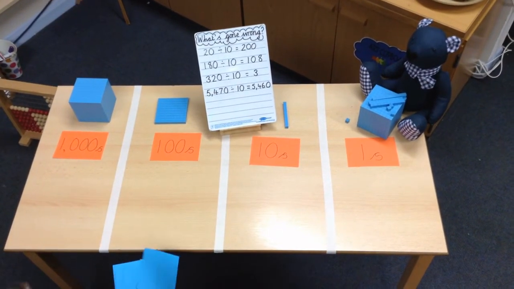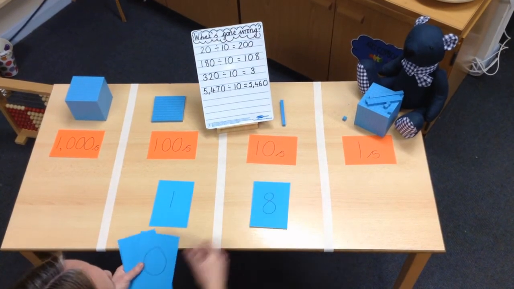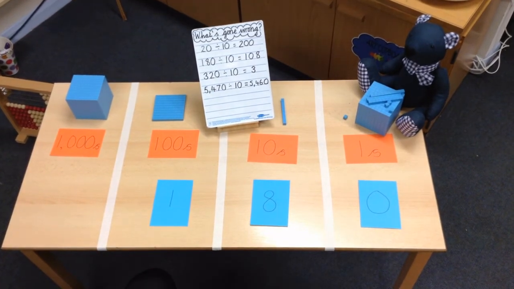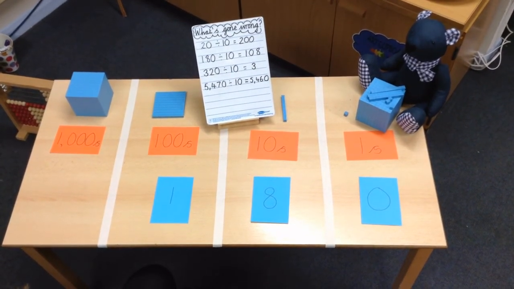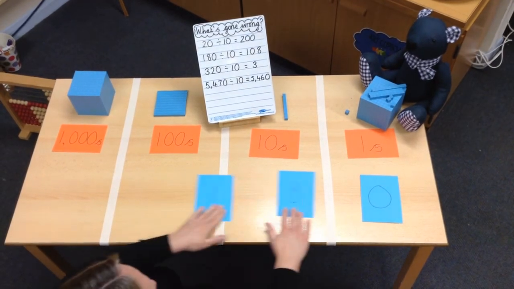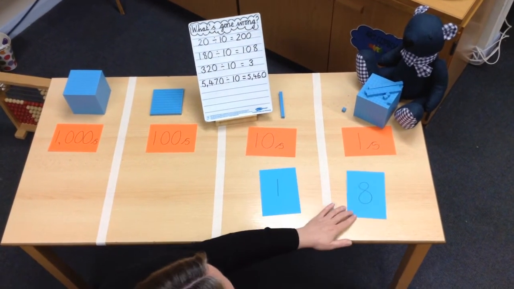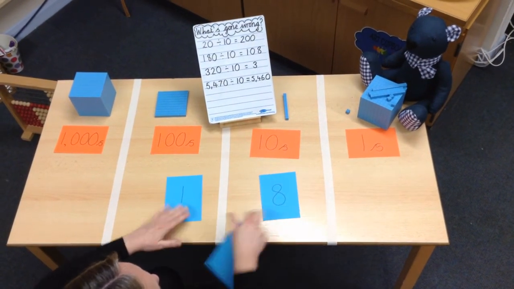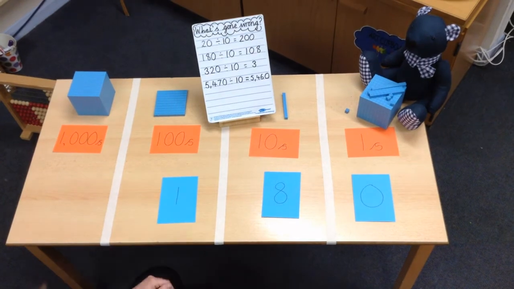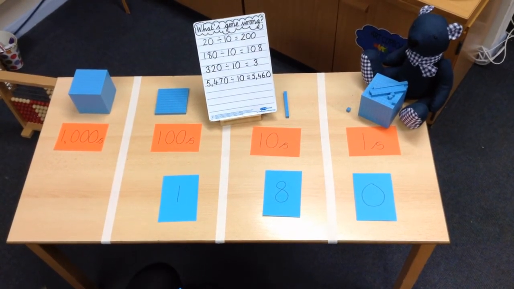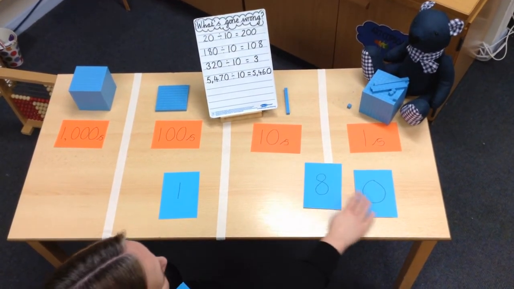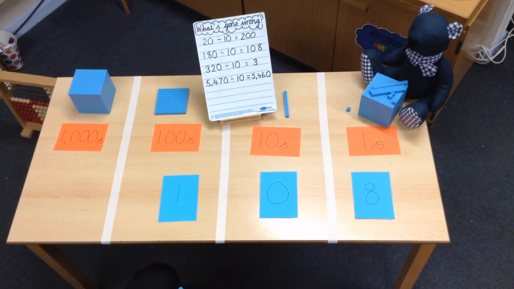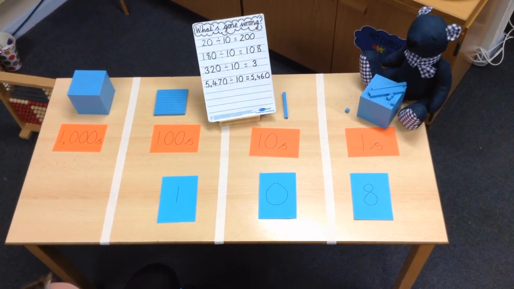Moving on to the next one, 180 divided by 10. What was your quotient? What is a tenth of 180? Did you get 18? If you did, that's correct. What did this person do? They've still got a 3-digit number. Did you spot that they just swapped the 0 and the 8 around? That's not what happens when we divide by 10.